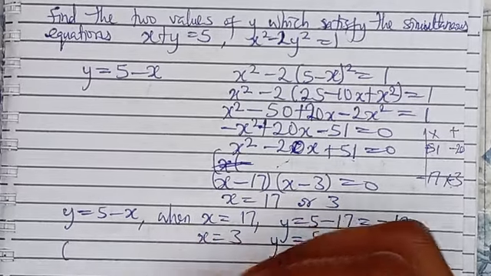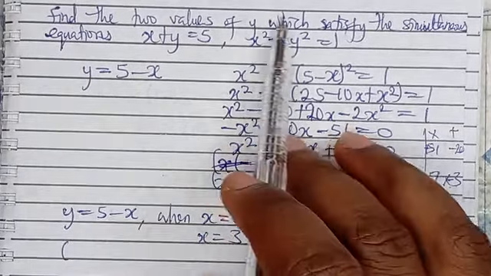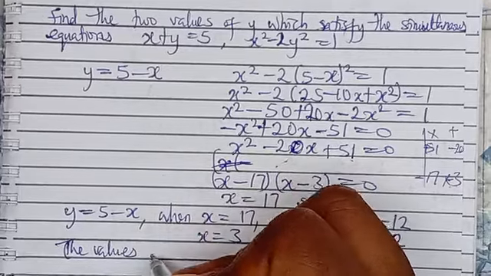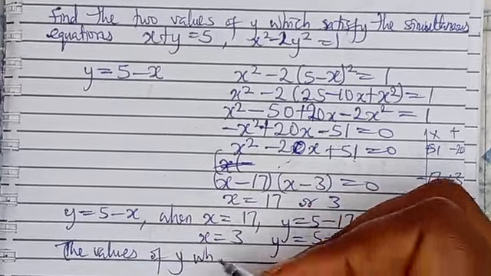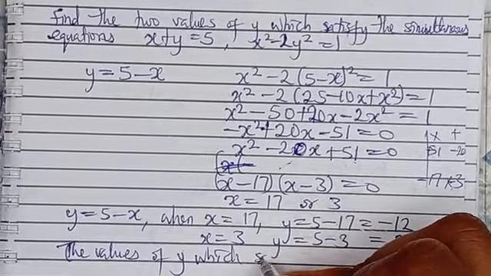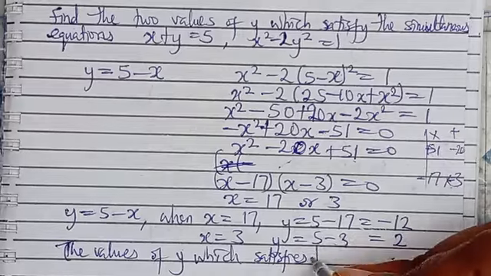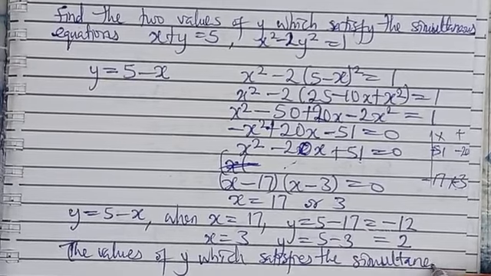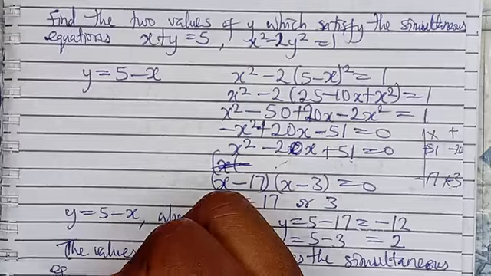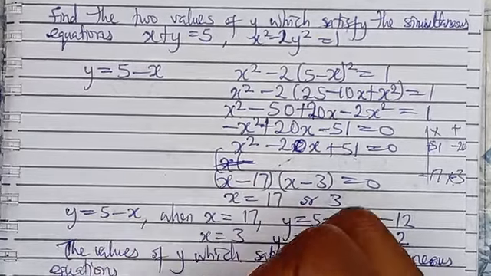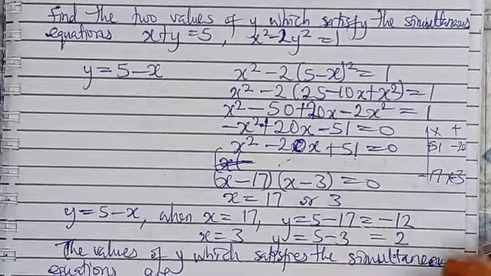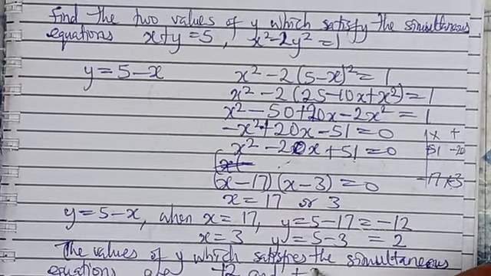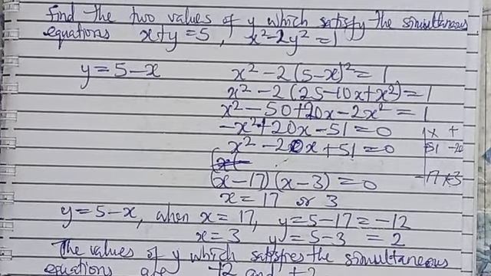Therefore, find the values of y which satisfy the simultaneous equations. They are these values, minus 12 and plus 2, or just 2. So that is it.